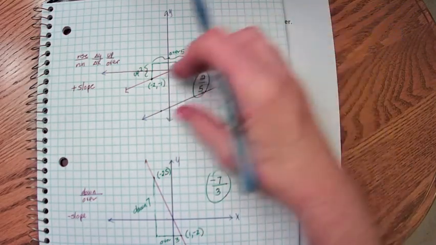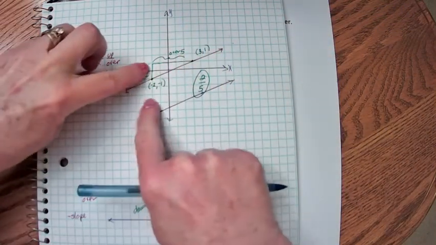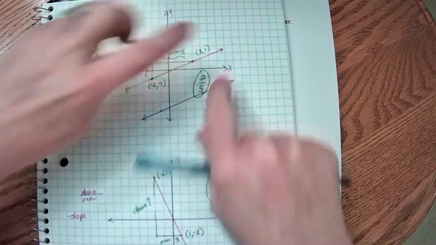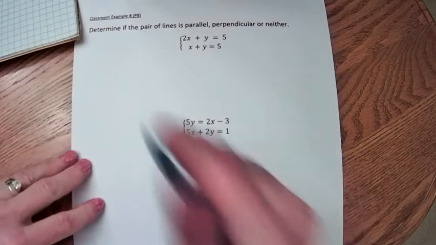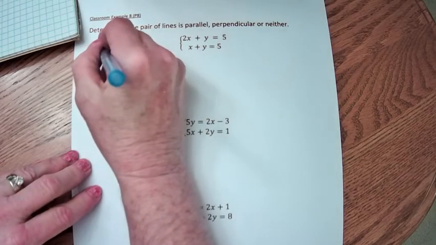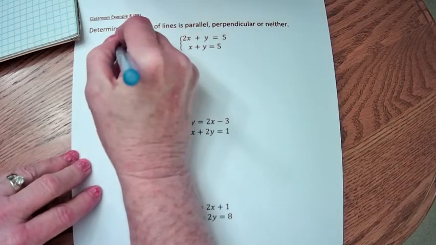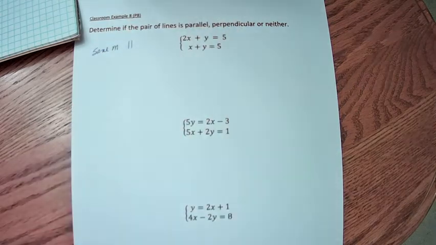This purple line and this blue line are parallel. They're both going up 2 over 5, up 2 over 5, up 2 over 5. So if the two lines have the same slope, they're parallel. Well, I should say if they have the same slope and different y-intercepts, they're parallel.